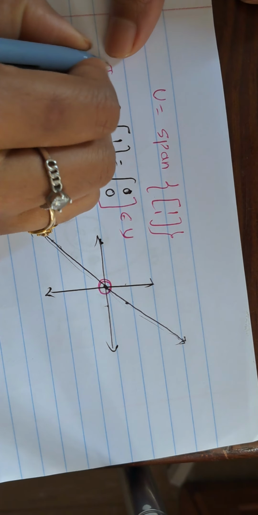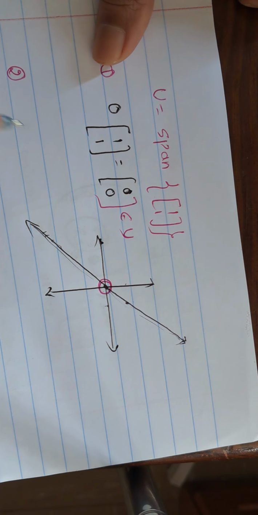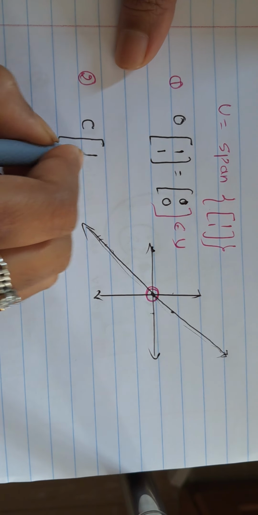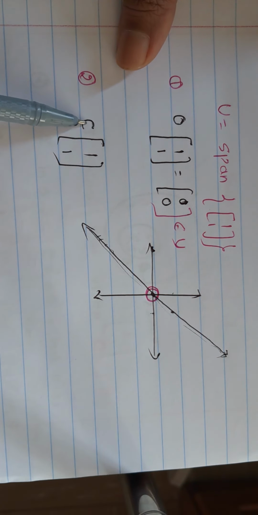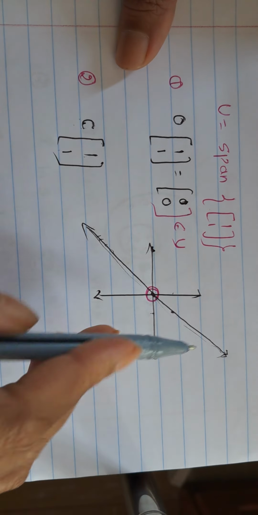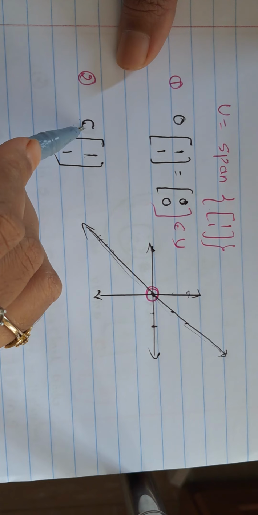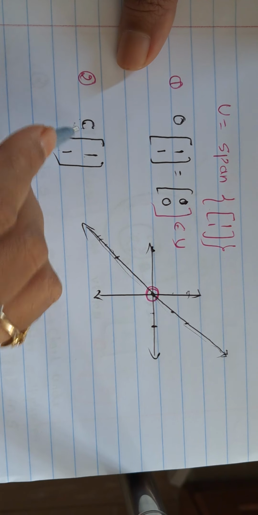Then the second property is about scalar multiplication: whether it is closed under scalar multiplication or not. If I multiply any scalar, say C, to the vector 1 comma 1, for example with 2 it becomes 2 comma 2, here. When I multiply with negative 3, somewhere here, and with 4, somewhere here.